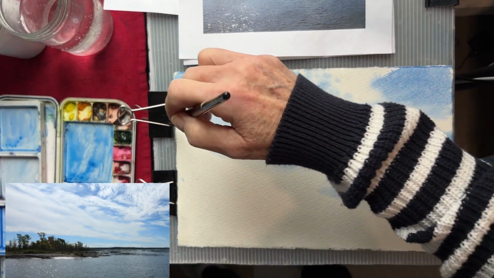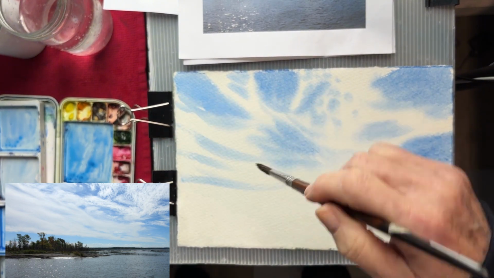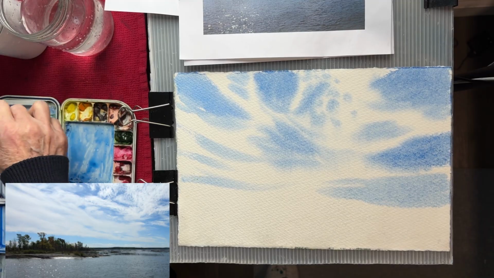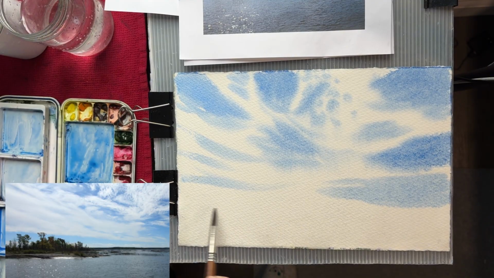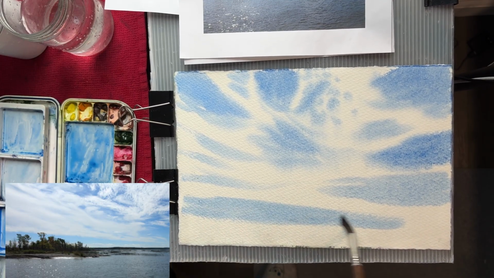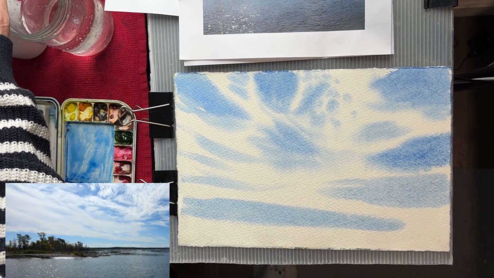And then all of these just kind of flow from the side. And then we have cerulean, a nice stripe along the bottom like so. And that's kind of at the horizon level.